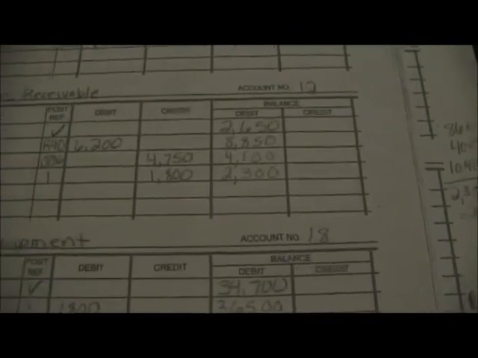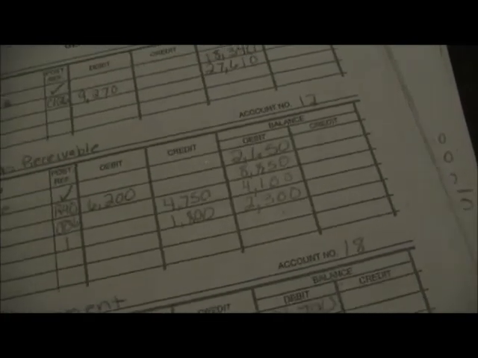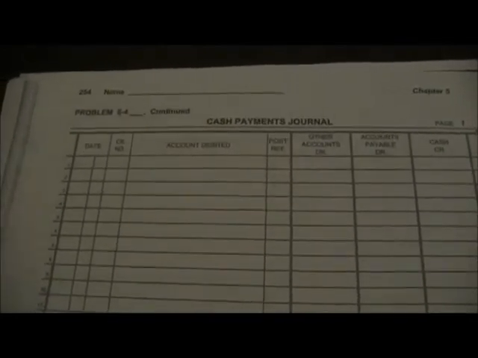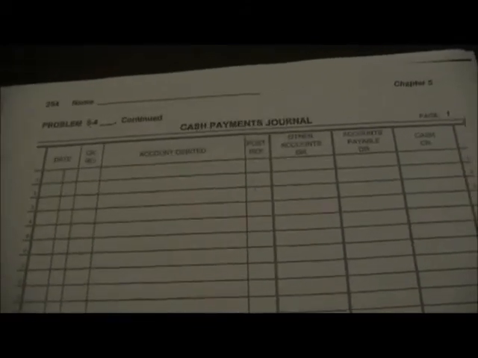Okay, this covered the revenue journal and the cash receipts journal. The next section is going to cover, oops, find the right pages here. The next section is going to cover the purchases journal and the cash payments journal. So go ahead and go to the next video, which should be Chapter 5, Video 2.